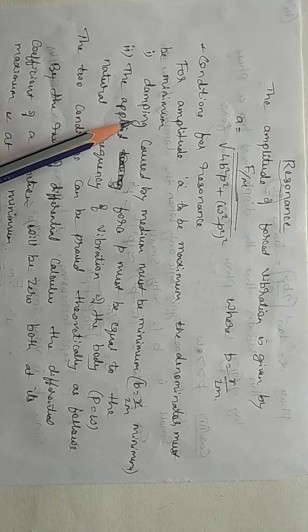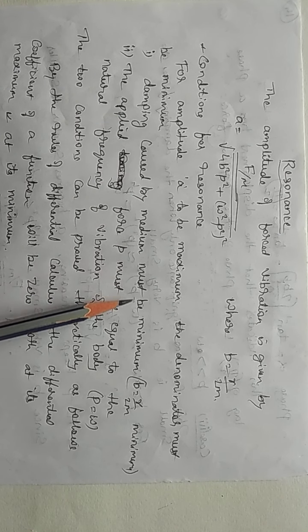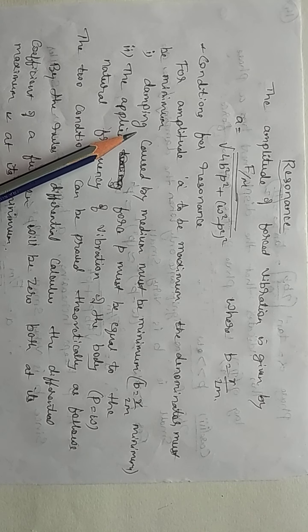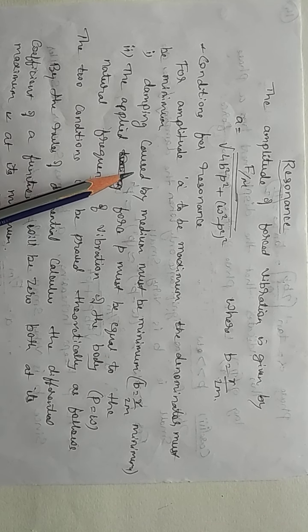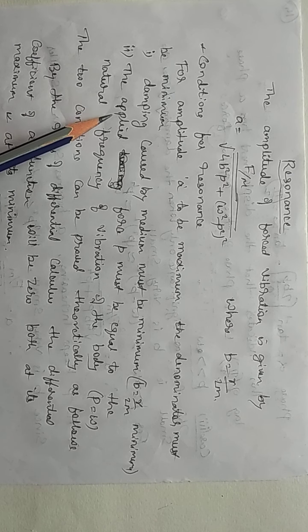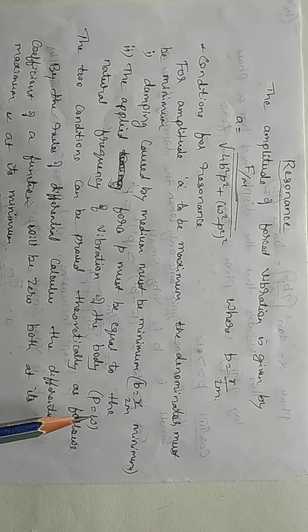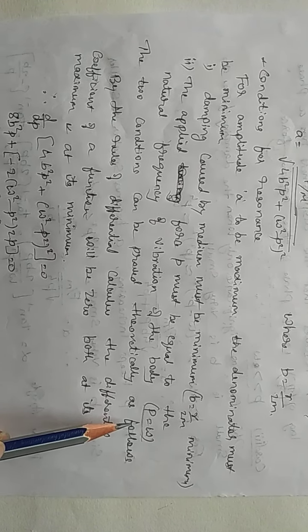Now what are the two conditions? The first condition is that the damping caused by the medium must be minimum. Whatever the damping factor B is, it should be minimum. And second, the applied force frequency P must be equal to the natural frequency omega of the body which is already oscillating. So P is equal to omega. P is the external periodic force we have applied, and omega is the frequency with which the body is already oscillating. Those should match. So these are the two conditions, which we will now look at mathematically.